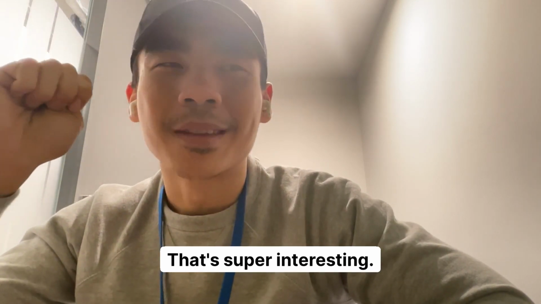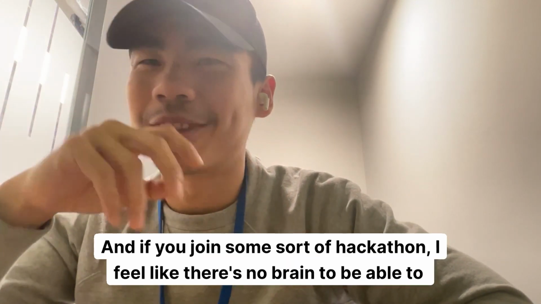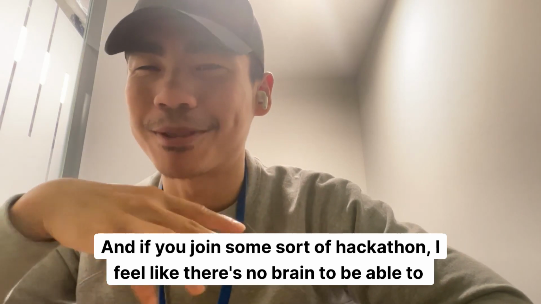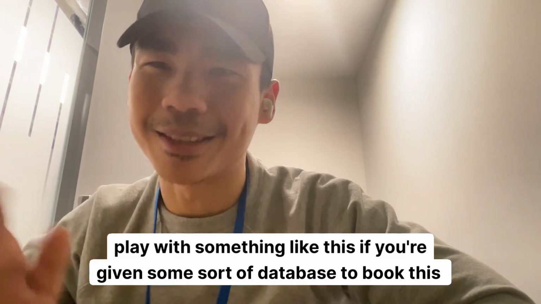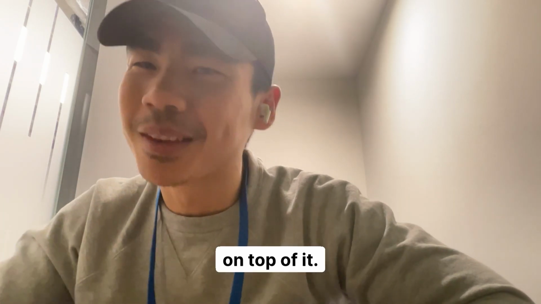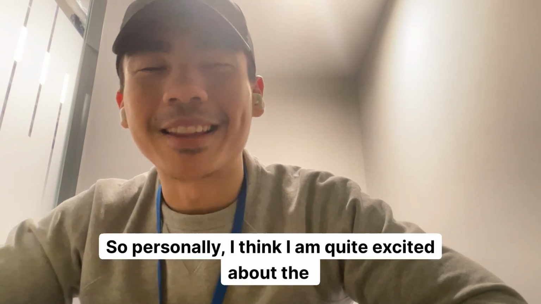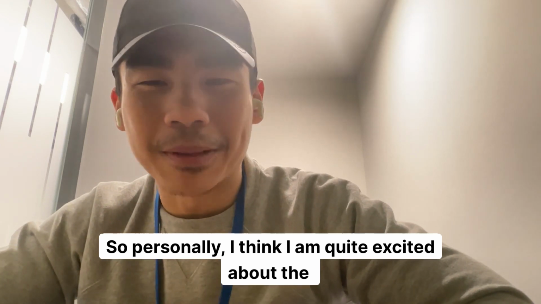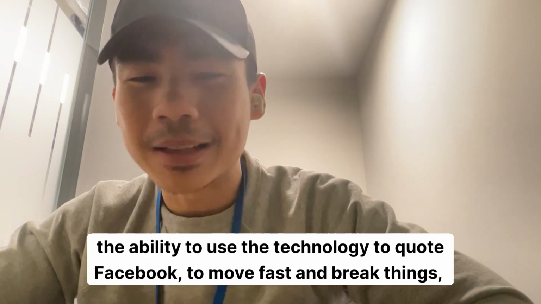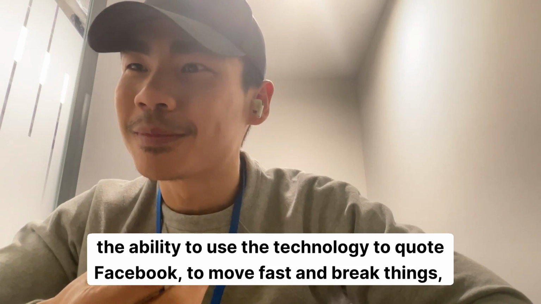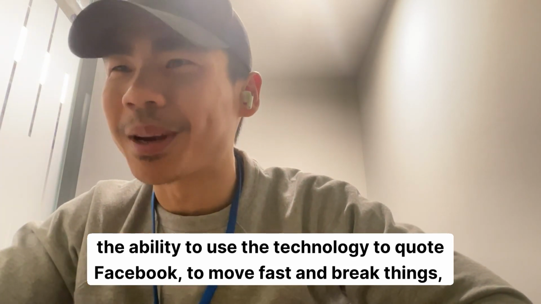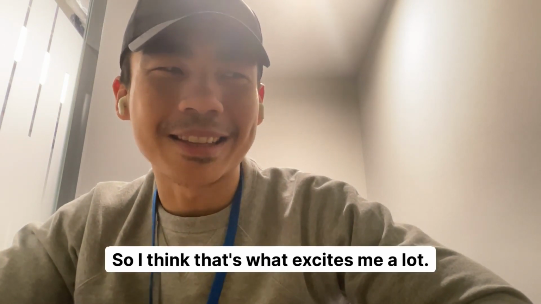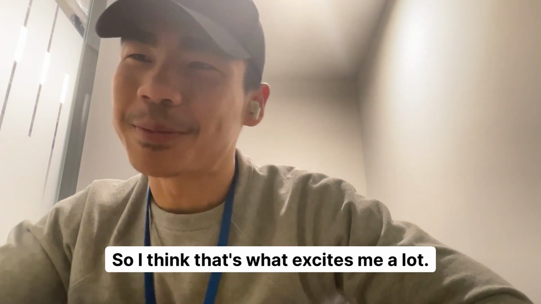That's super interesting. And if you join some sort of hackathon, I feel like it's a no-brainer to play with something like this if you're given some sort of database to build on top of it. So personally, I am quite excited about the ability to use the technology to, to quote Facebook, move fast and break things, if you will. So I think that's what excites me a lot.